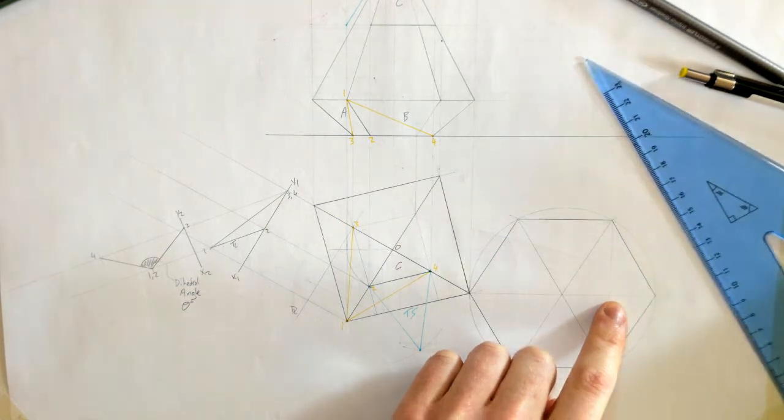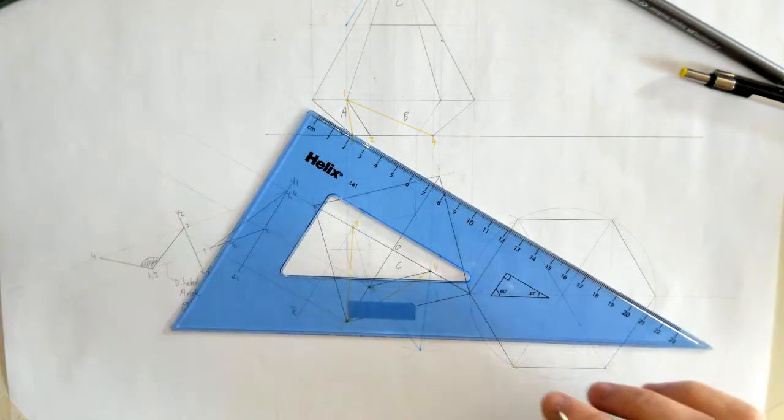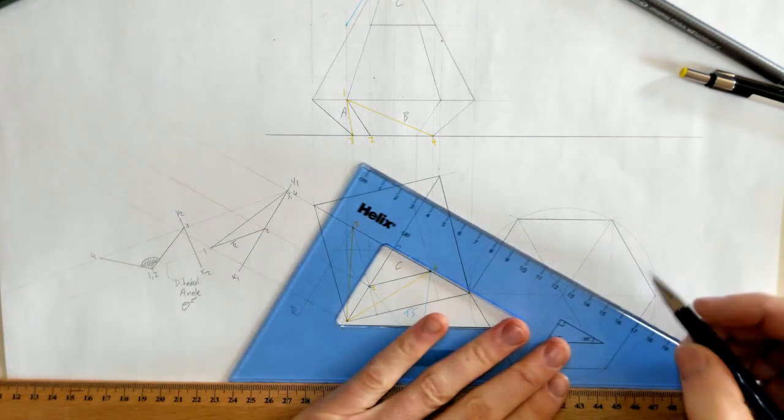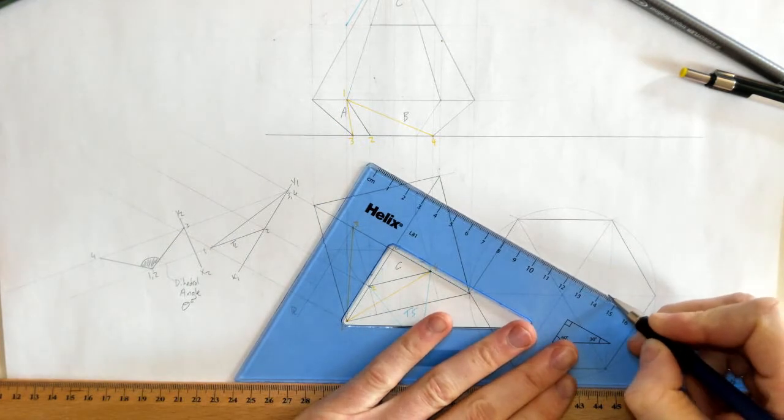Now the triangle which is inside of that outline hexagon is an equilateral triangle.